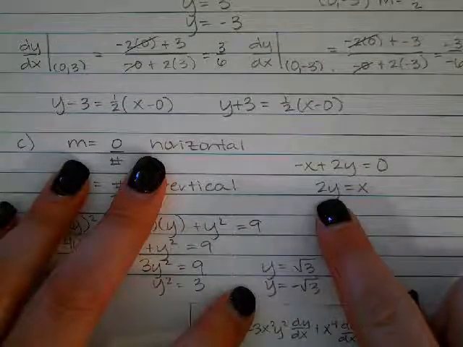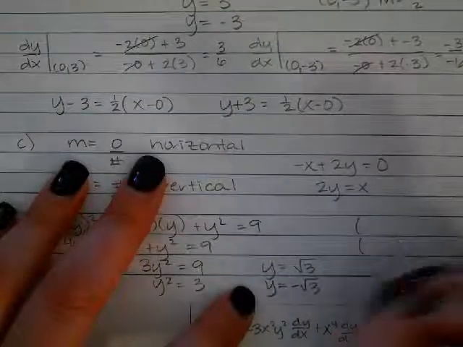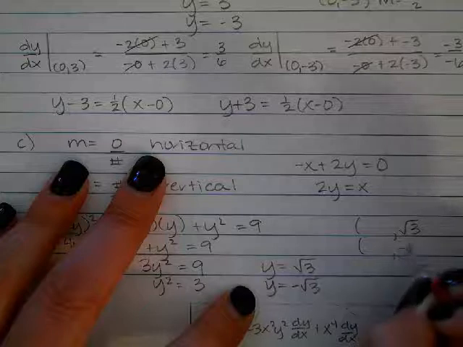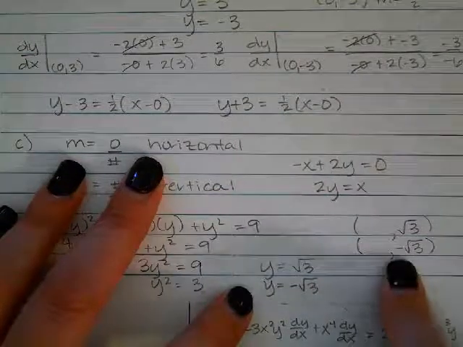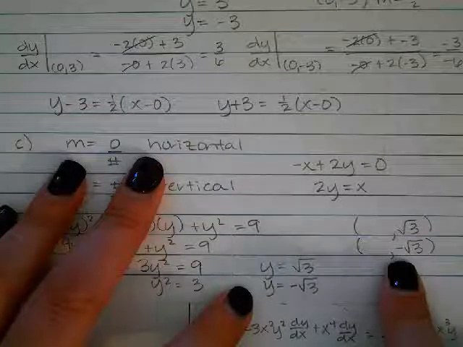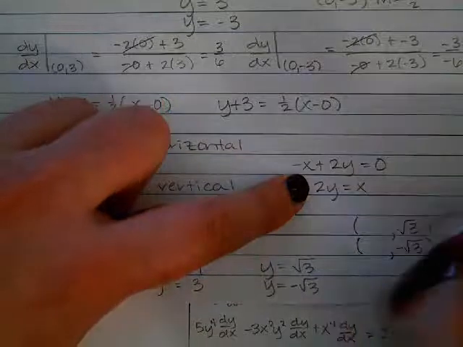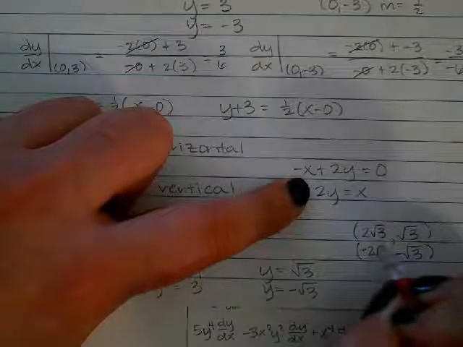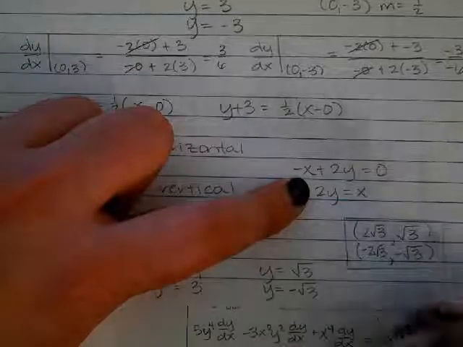So we have 2 points. One has a y coordinate of square root 3, one has a y coordinate of negative square root 3. And then what are the x coordinates that correspond to those y coordinates? So 2 times the square root of 3 and then negative 2 square root 3. Okay. Now we're just going to verify this on Desmos because we can.